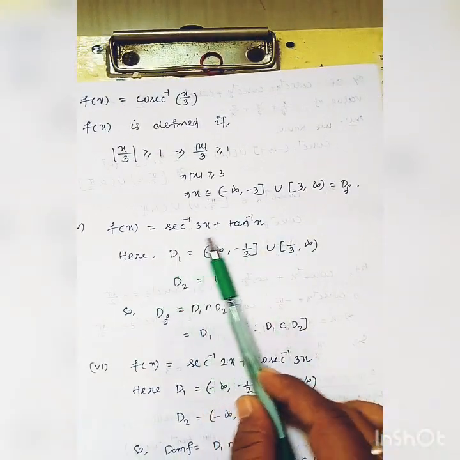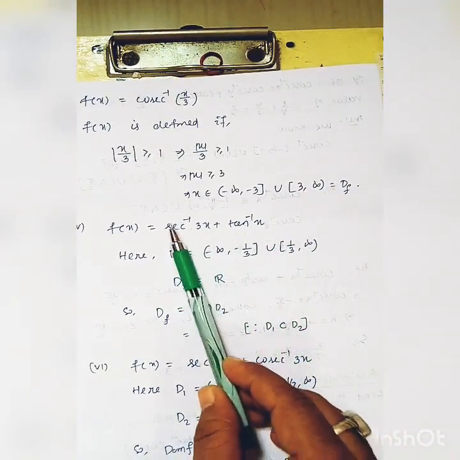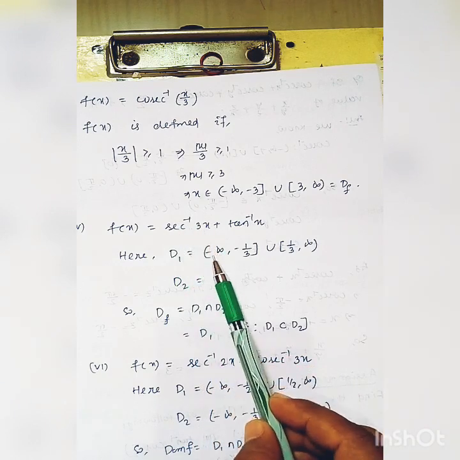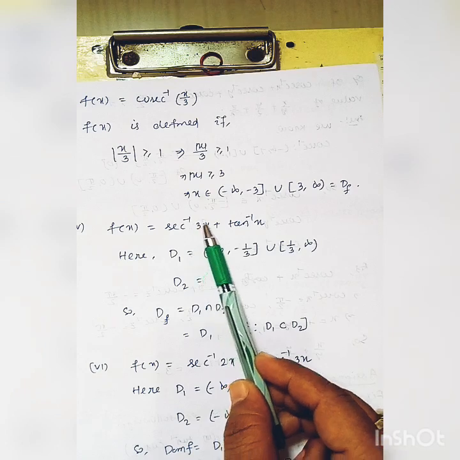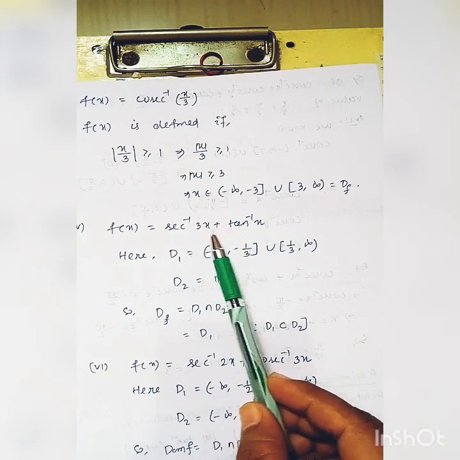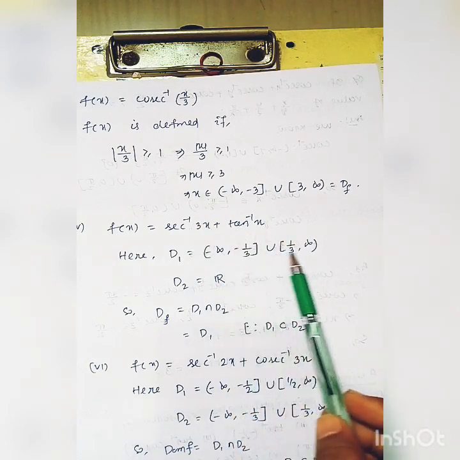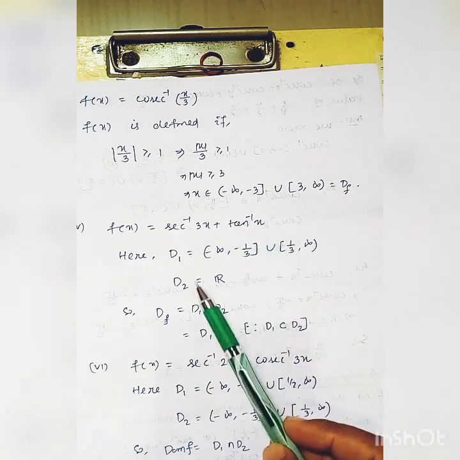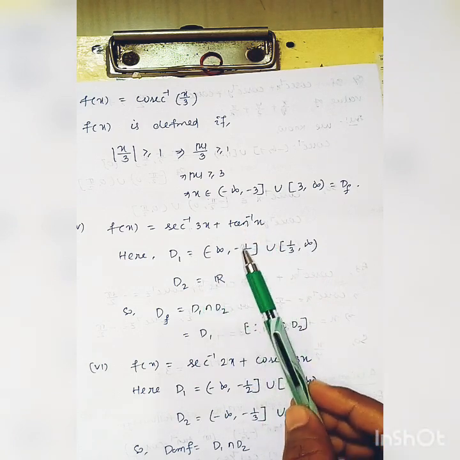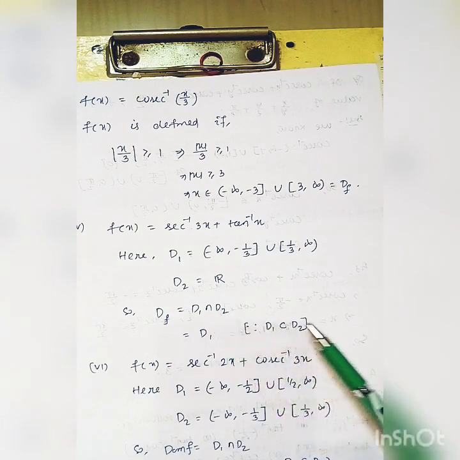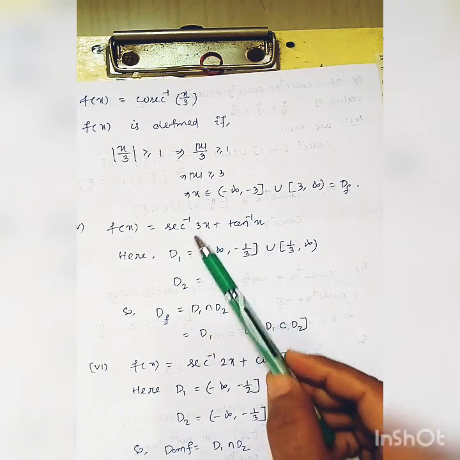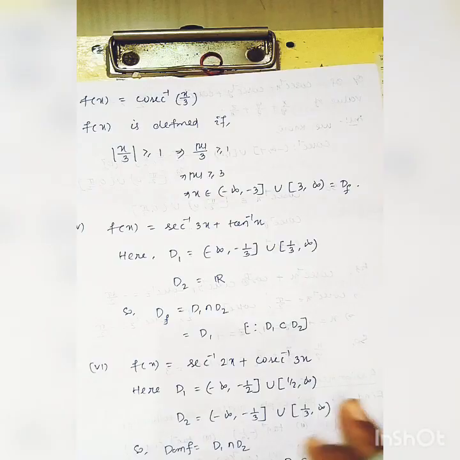Again, if f of x equals this, the domain of this function, D1, is minus infinity to minus 1 by 3, union 1 by 3 to infinity, as modulus of 3x is greater than or equal to 1, so modulus of x is greater than or equal to 1 by 3. So basically x belongs to this, and D2 is R. Now the intersection of these two is D1, as D1 is a subset of D2. So the domain of this function is this.